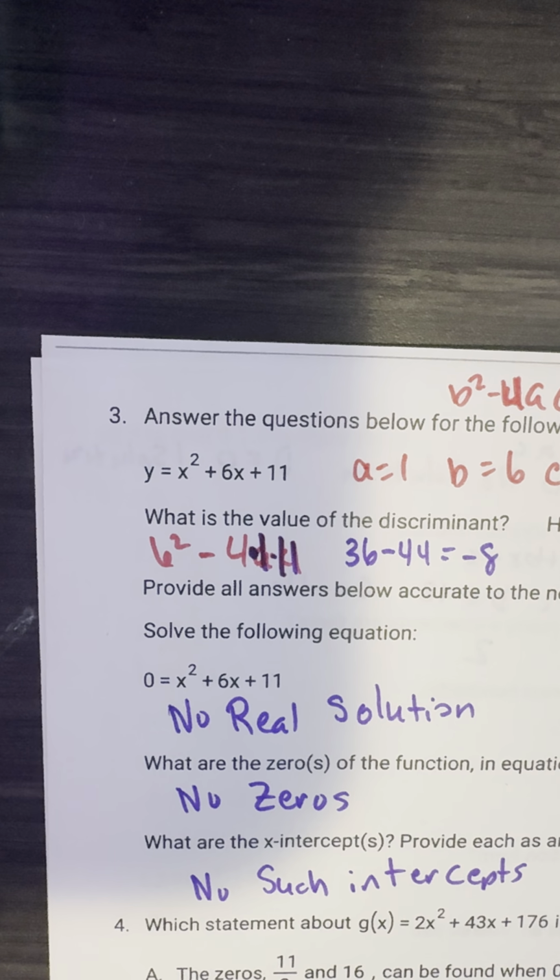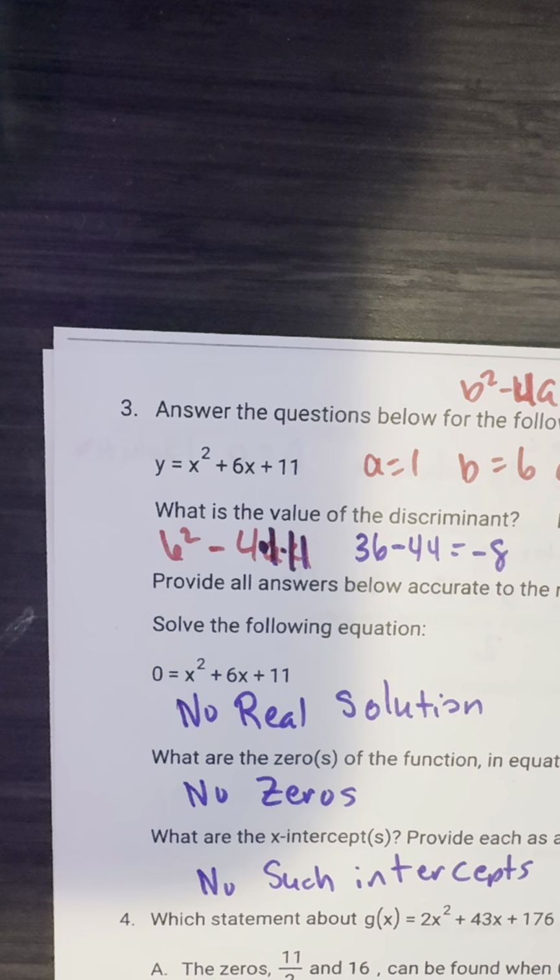And why is there no intercepts? Well, one, because it doesn't cross it. You don't have a solution. But is there anything that multiplies to give you 11 and adds together to give you 6? Going back to factoring, no. The only thing that multiplies to give you 11 is 1 times 11, and 1 plus 11 is 12. So that's another reason why there's no solution.